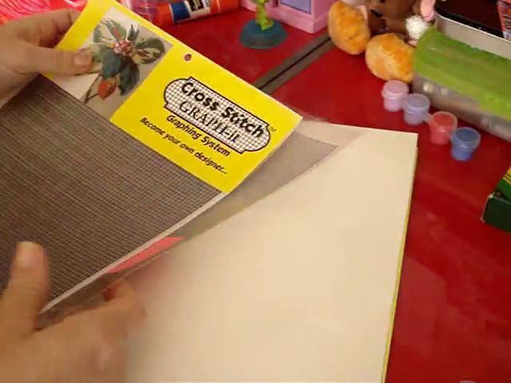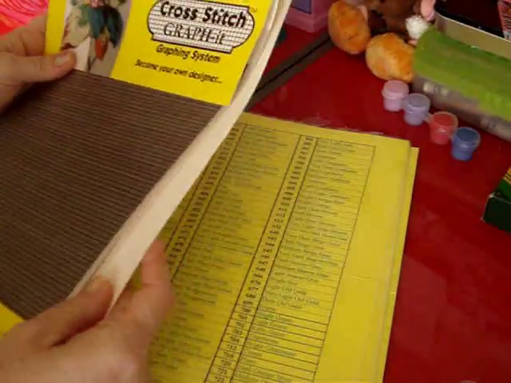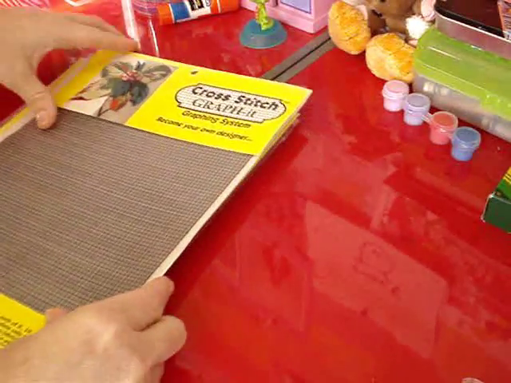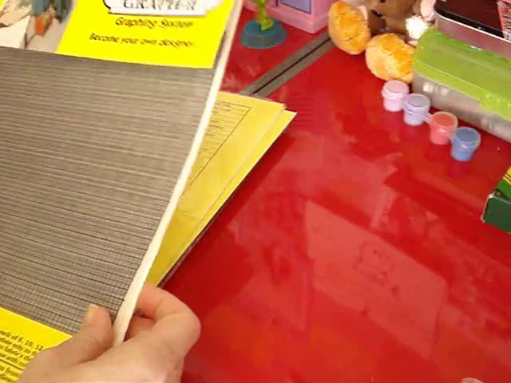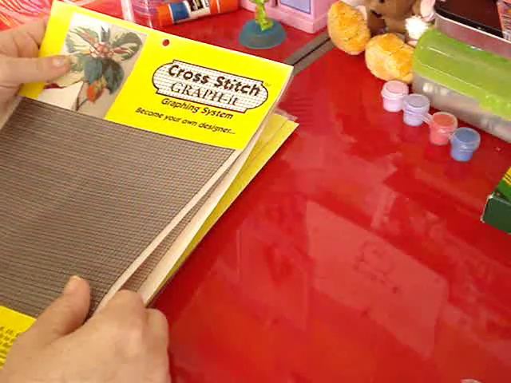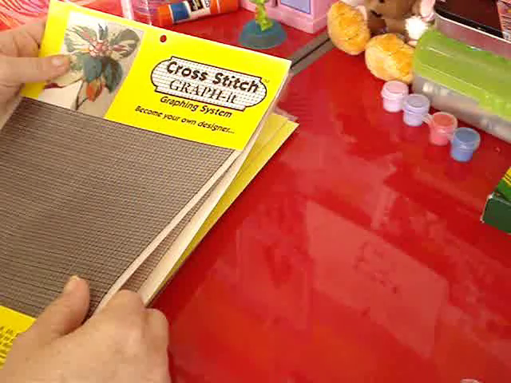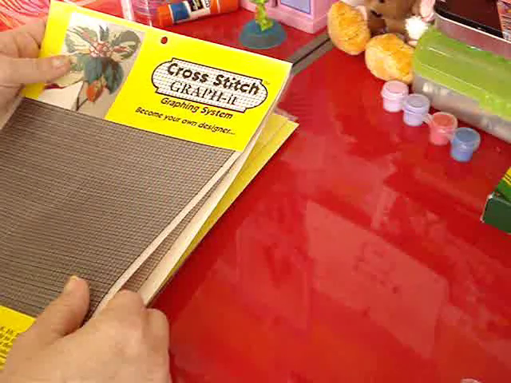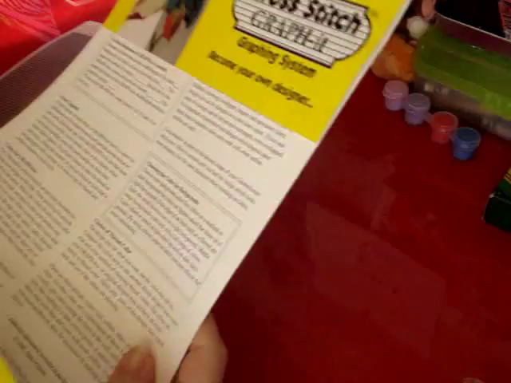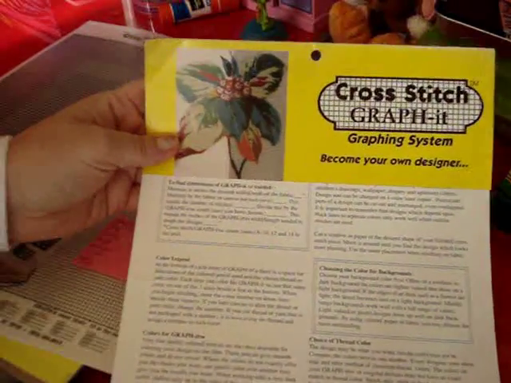Alright, so for the second step that I went through on creating my cross stitch patterns, I saw it on, I think, Aleene's Creative Living when it used to come on. It was either that or the Cara Duvall show. But anyway, I saw this company called Cross Stitch Graphic.